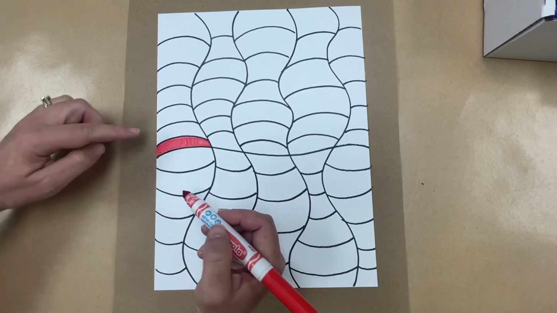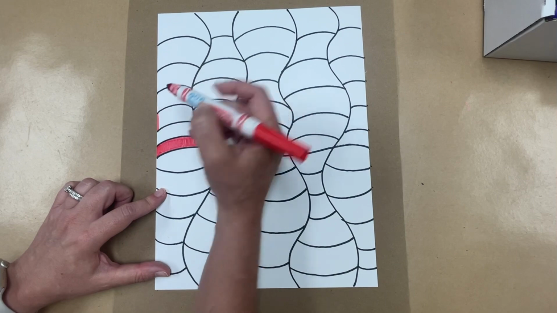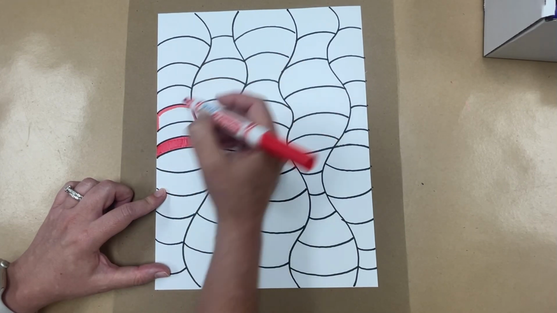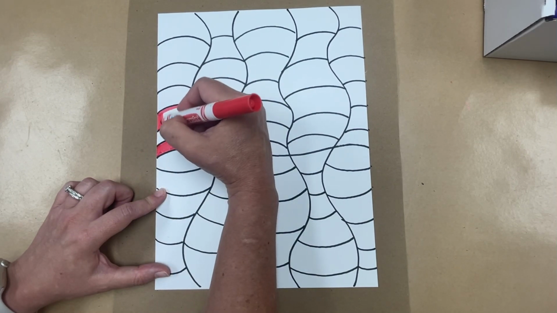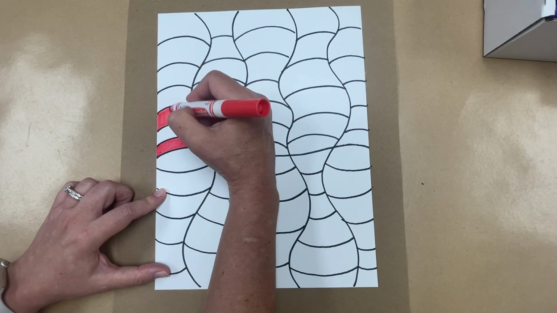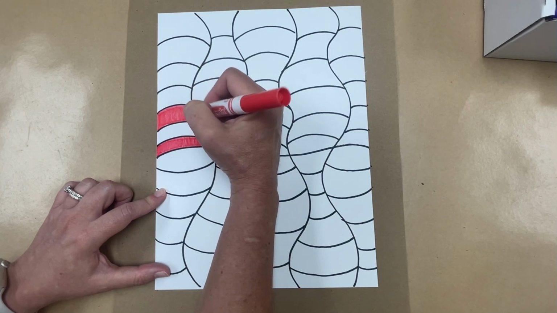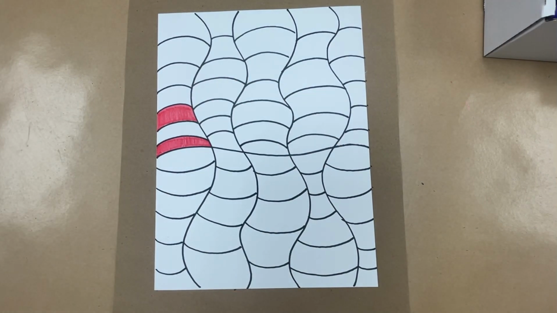All right, I'm going to do one where I have red, white, red, white. So then I'm going to come up here and do the same thing. I'm going to outline my shape and then color it in. Same direction. I'm kind of turning my marker on the side a little bit, and it'll make a bigger area to color it.